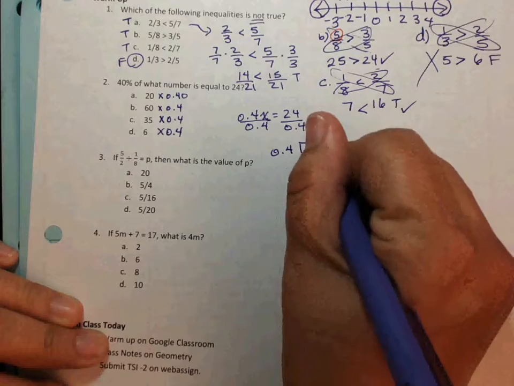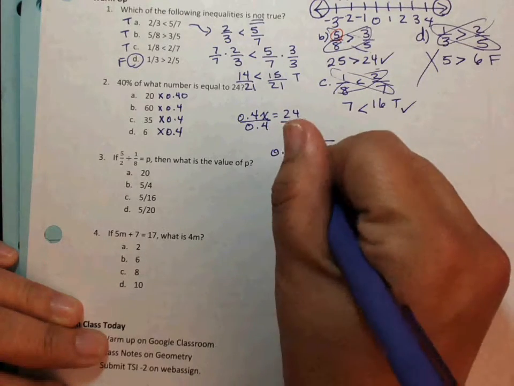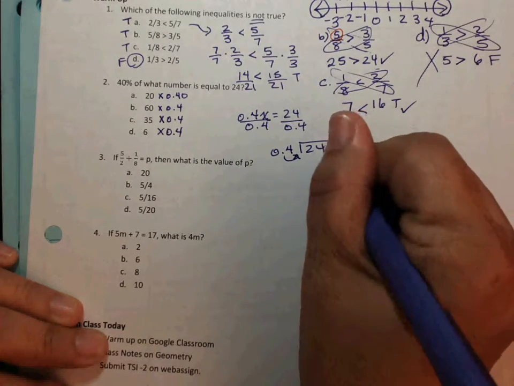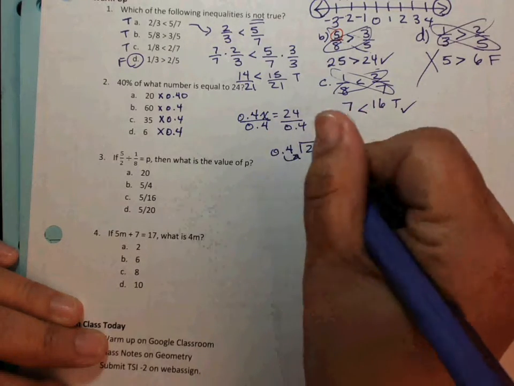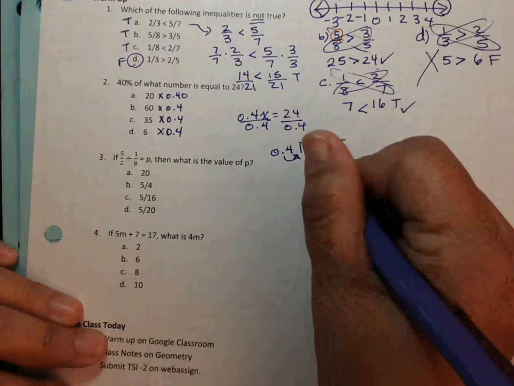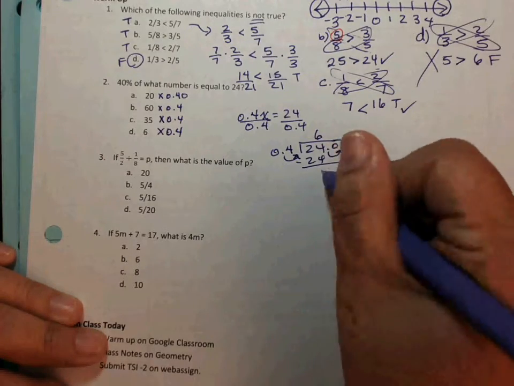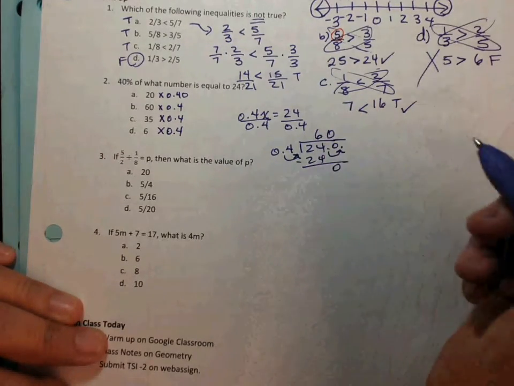All right, move this over 1. You remember that from middle school? 0.0, so it gets over here. And 4 into 24 is 6. 24, 0, 0. So you can already see what the answer is.